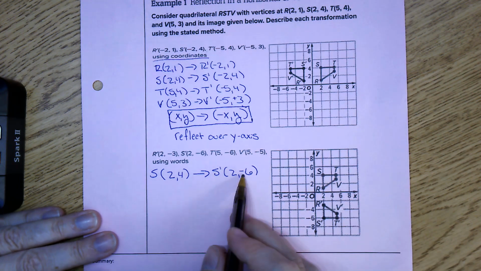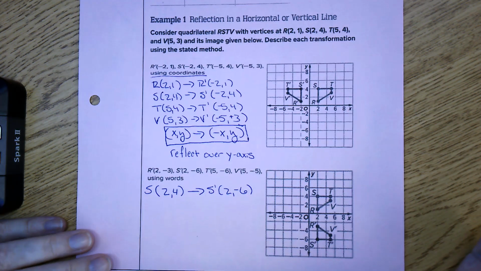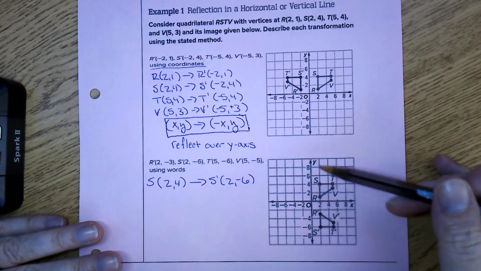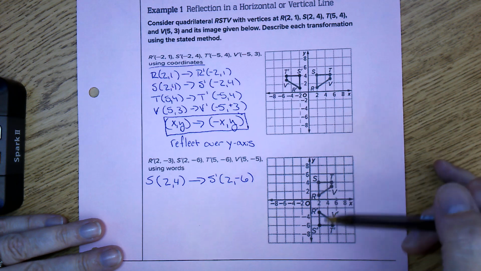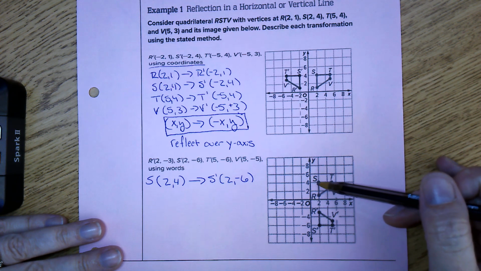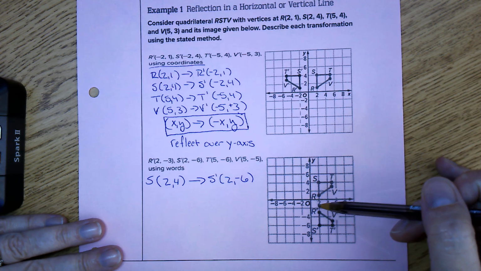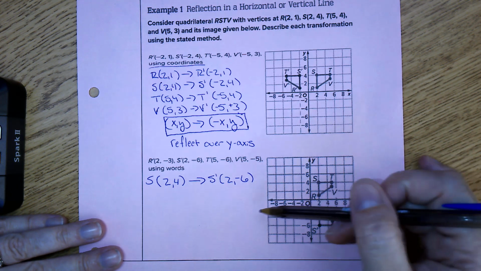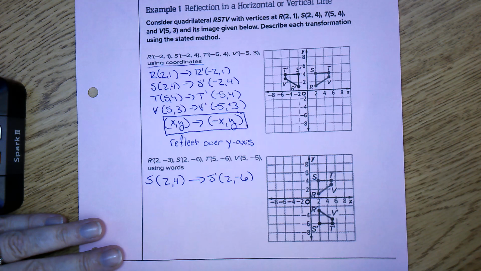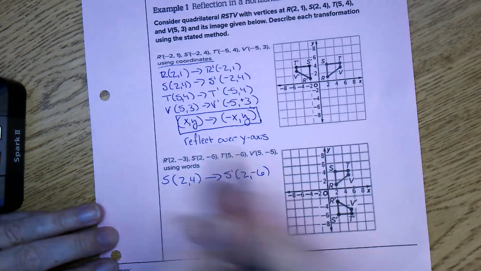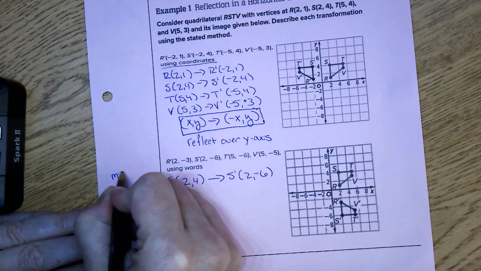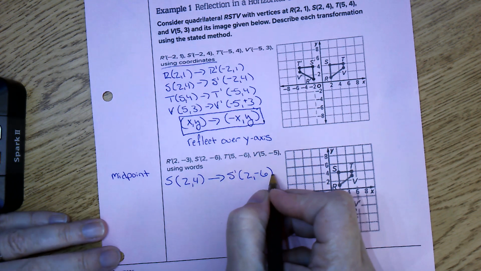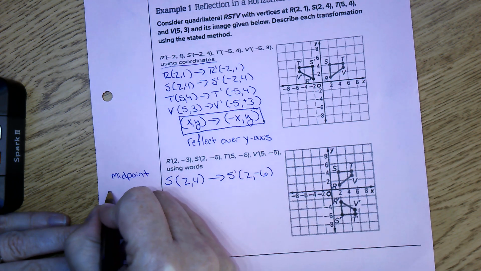So very obviously it does not follow one of my rules. But what we can do, from S to S prime, is find the midpoint between these 2 points, and that will give me the line we reflected over. We've already covered our midpoint equation, the midpoint equation for 2 points.